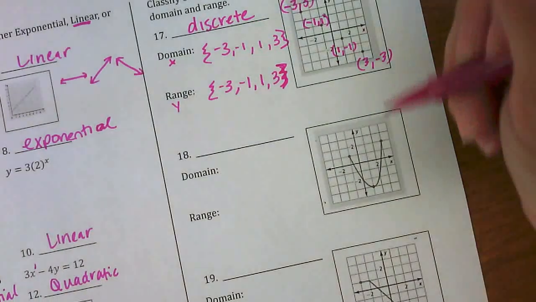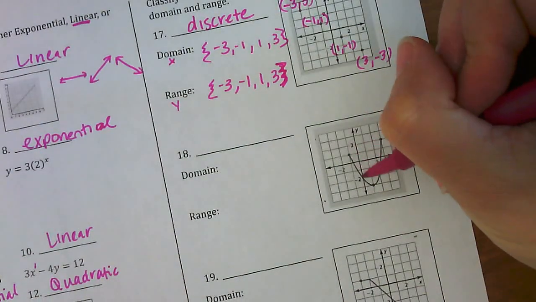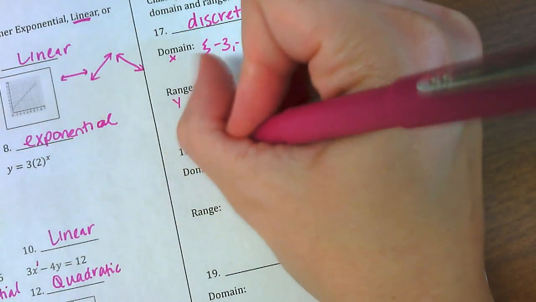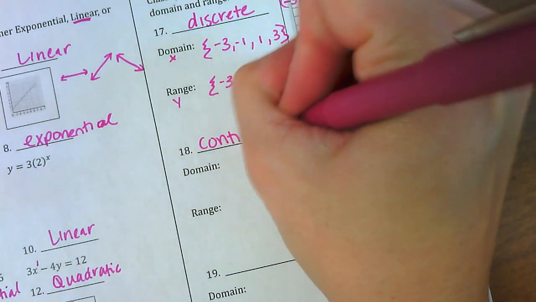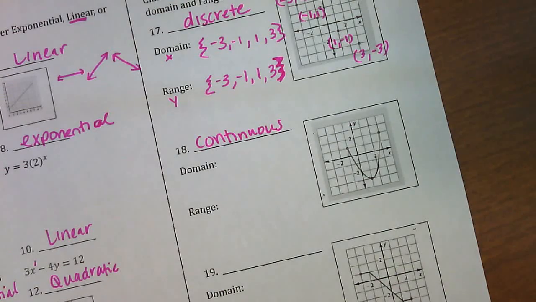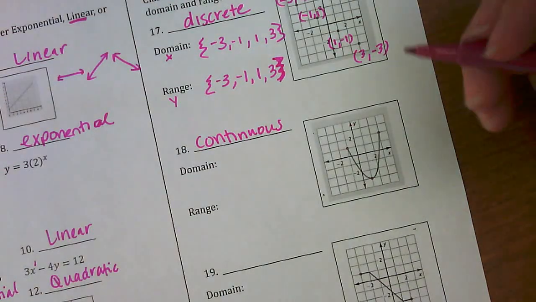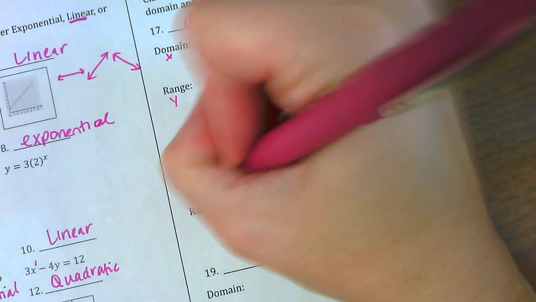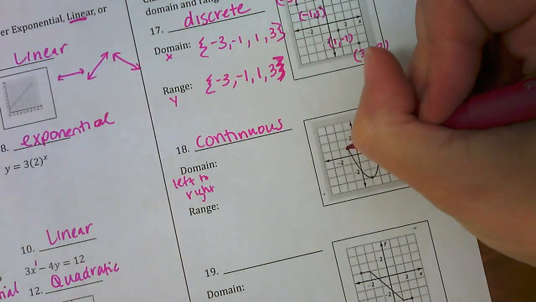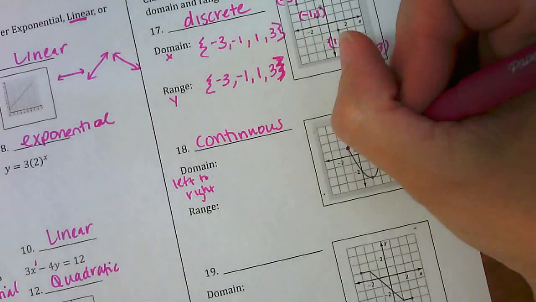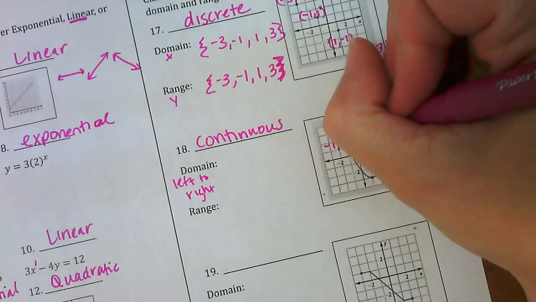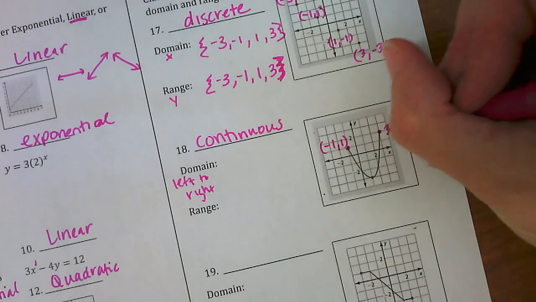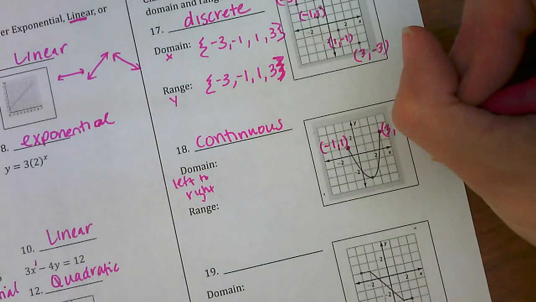Next one, number 18. I can take my pen and follow my graph all the way to the end. So this is continuous. Okay, domain is left to right. So I want the point on the left of my graph. These coordinates are (-1, 1), all the way to the point on the right of my graph, which is (3, 2).